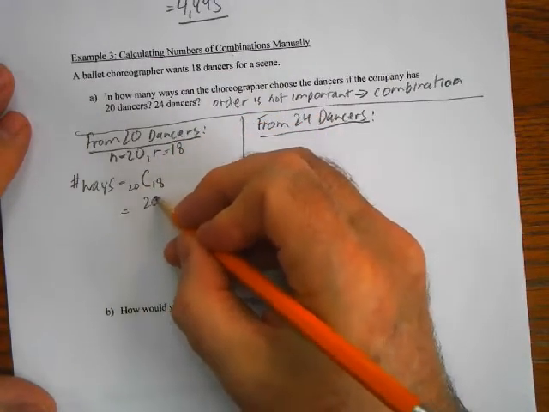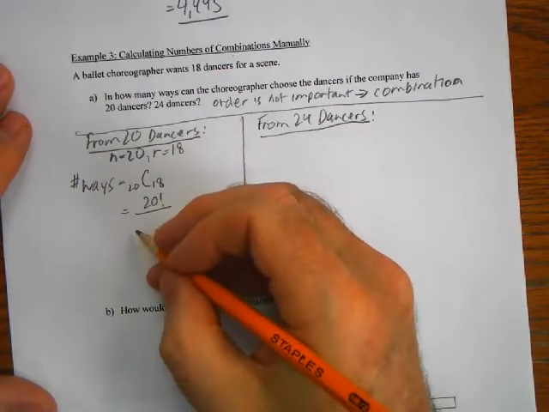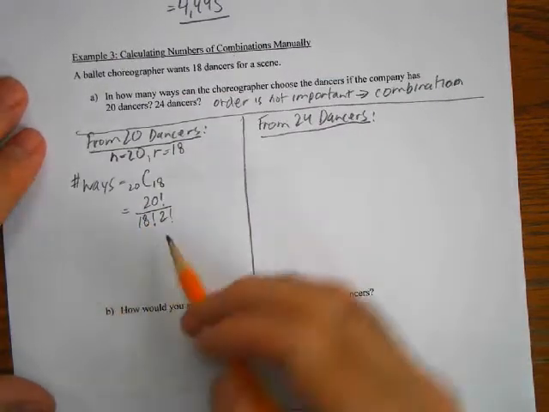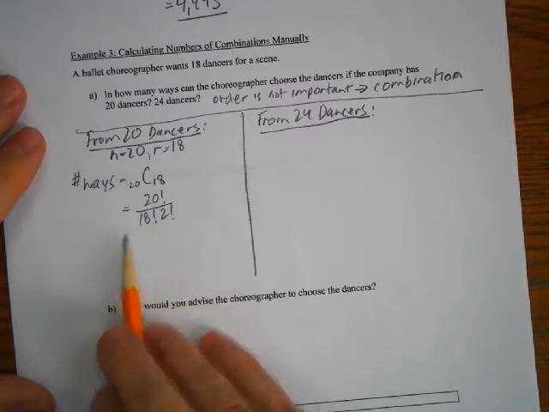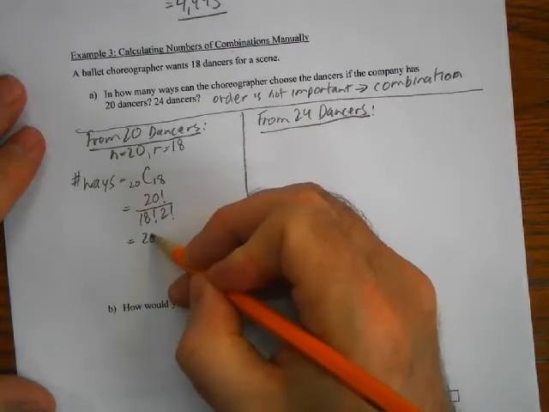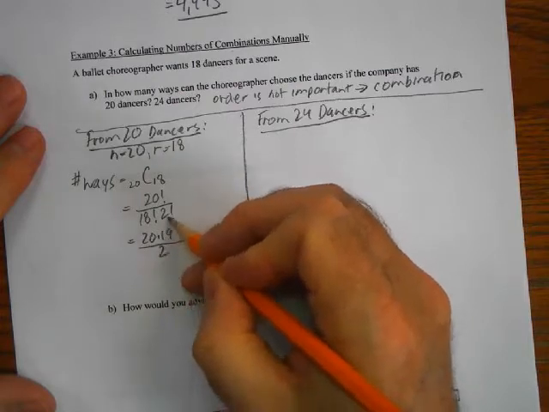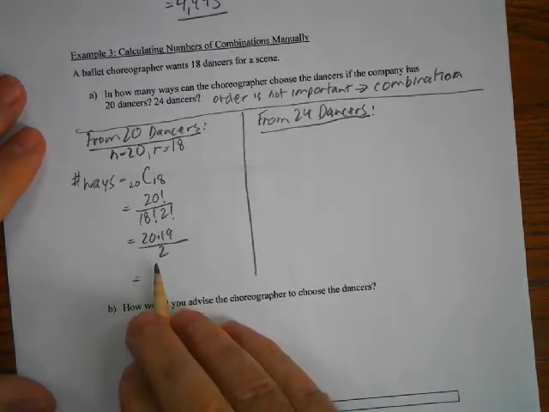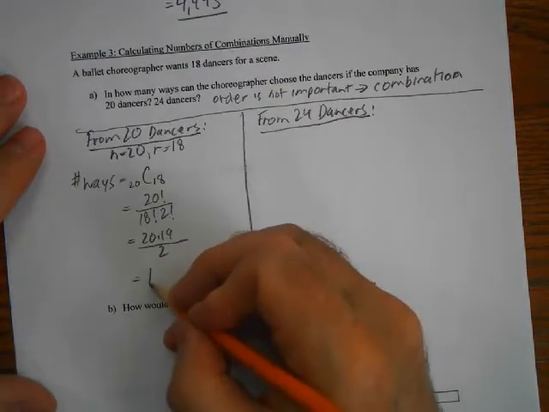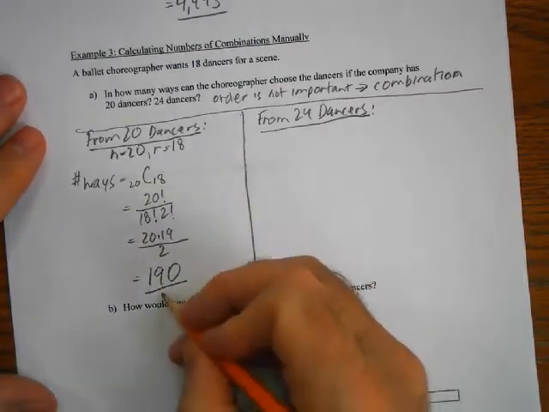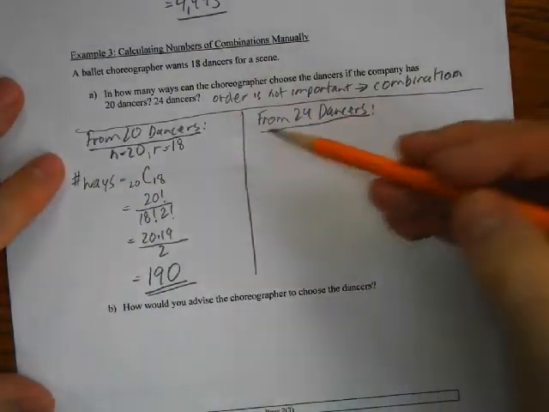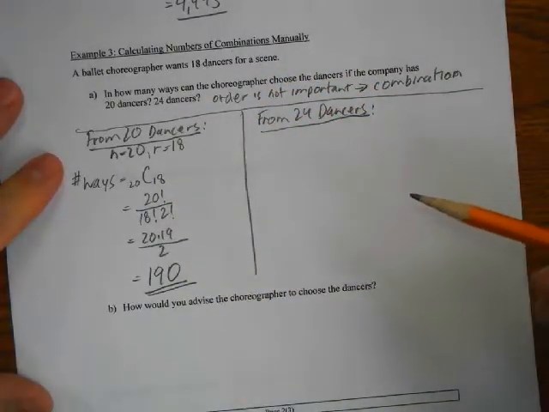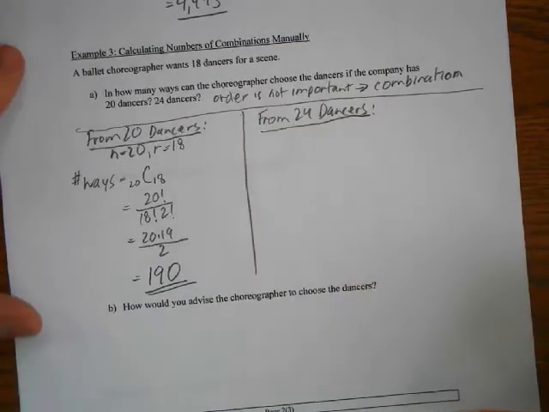So that's 20 factorial over 18 factorial times 2 factorial. Doesn't matter the order you put those. You could cancel the 18 factorial. It's going to leave you with 20 times 19 on the top, and then 2 from the 2 factorial on the bottom. So that gives you 380 divided by 2 is 190. So there's 190 ways of choosing 18 dancers from 20. Probably seems more than you would expect, since there's really only 2 dancers you're not choosing.